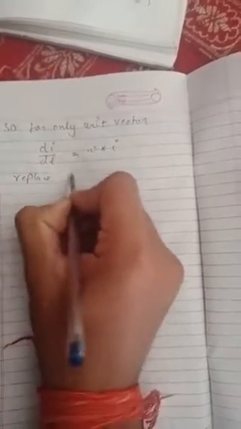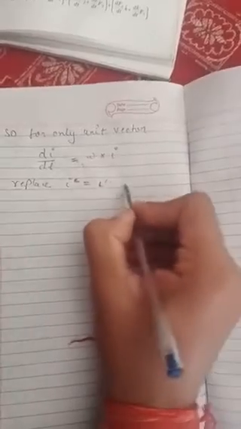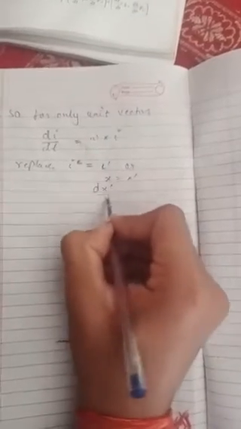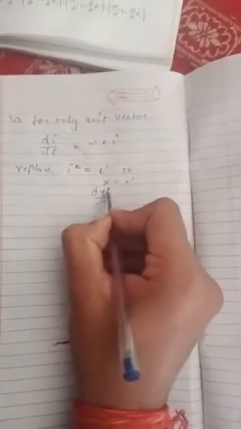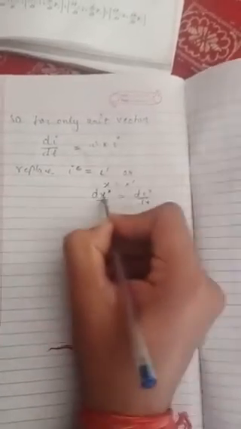Now replace i cap equals i', and x equals x', and dx' equals di' upon dt.